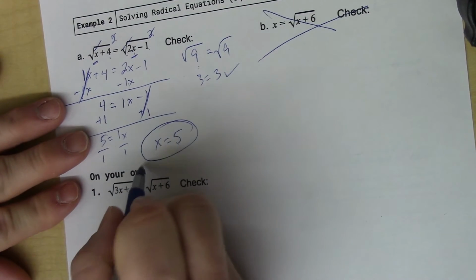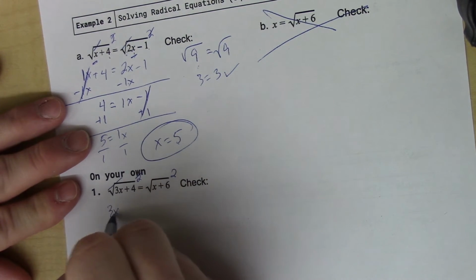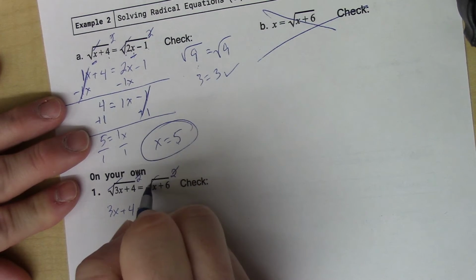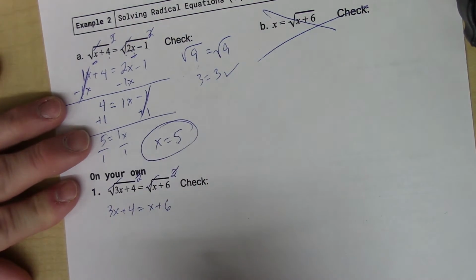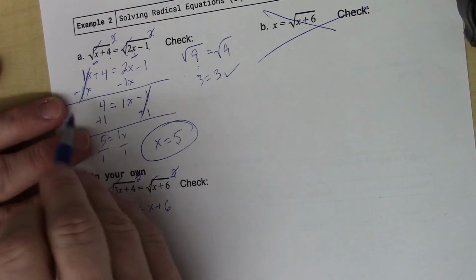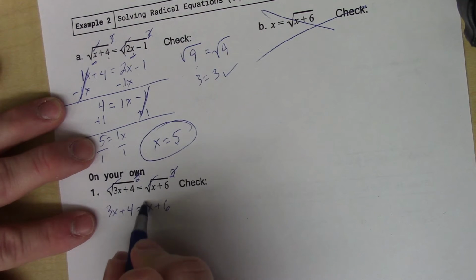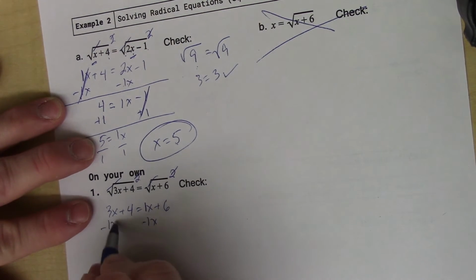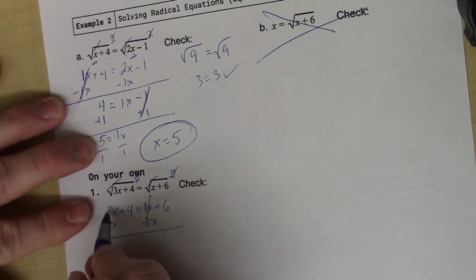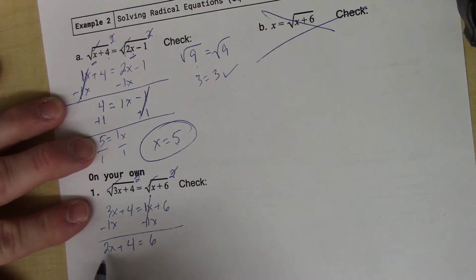All right, so again, what we would do is we would square both sides first. These cancel. 3x plus 4 equals. These cancel. x plus 6. And again, I'm going to move x to one side and numbers to the other side. And it doesn't matter if I start with x on this side or that side. I like, again, to have a positive x. So I'm going to take this 1x away from both sides. Those will cancel. I get 2x. Everything else comes down. I got x on one side. I want to move the numbers to the other side.